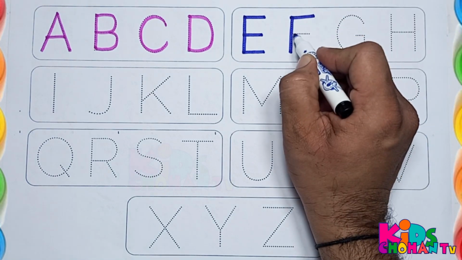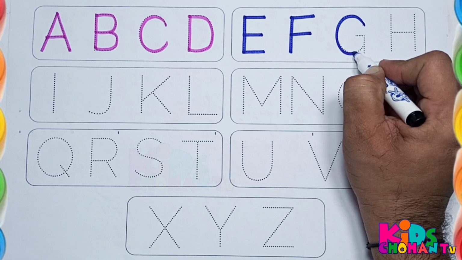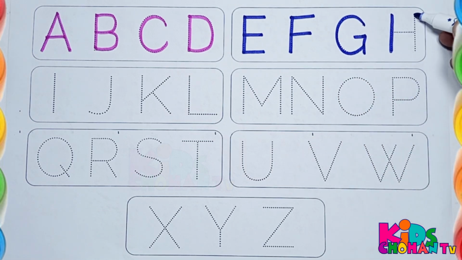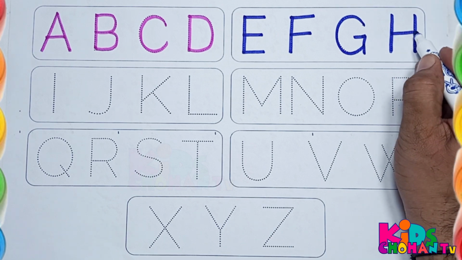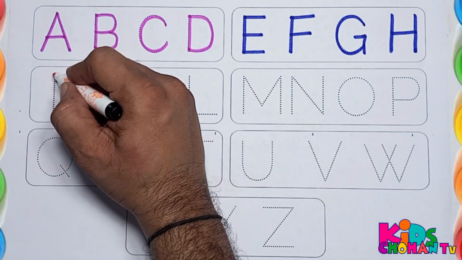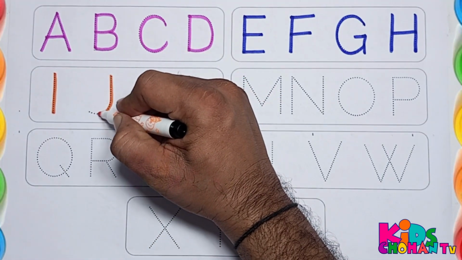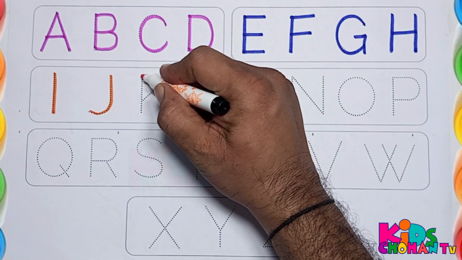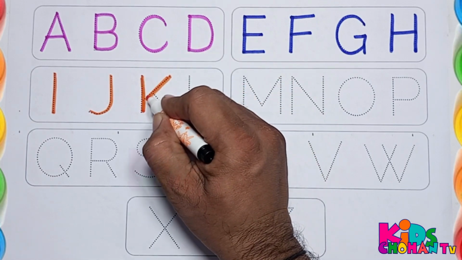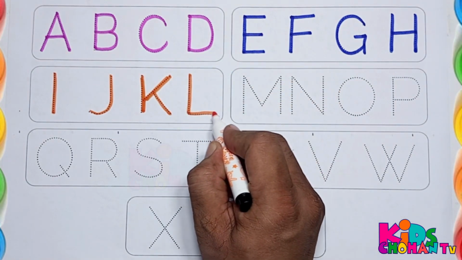F for fish. G for goat. This is letter H for horse. I for ice cream. J for jeep. K for kangaroo. L for lion.